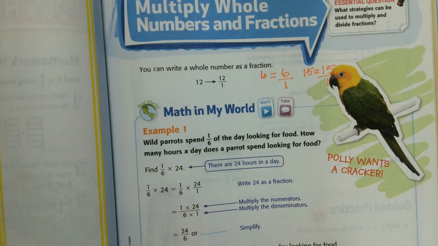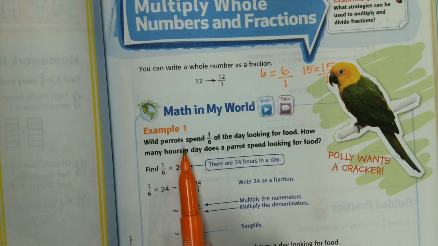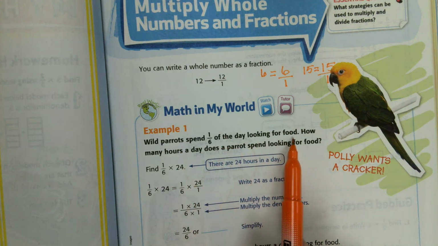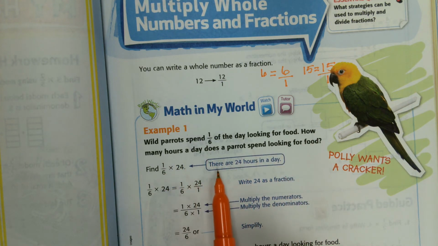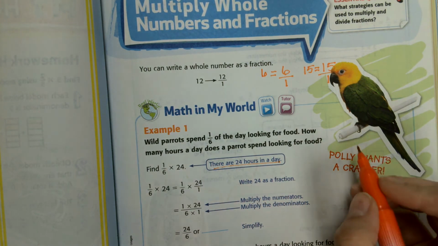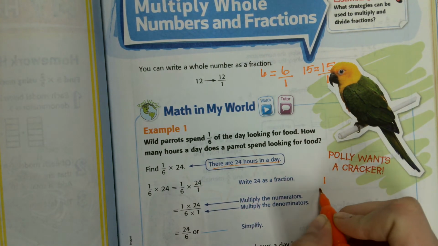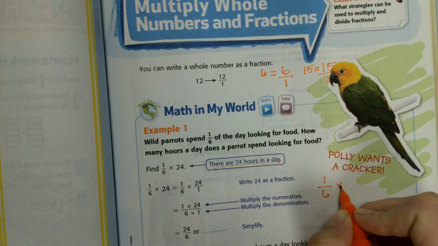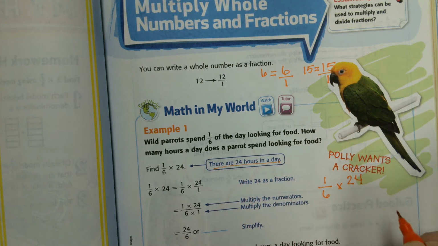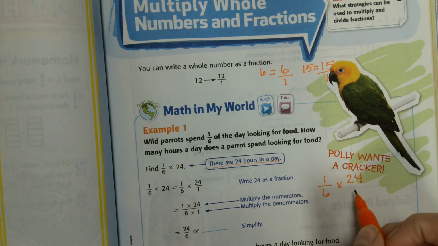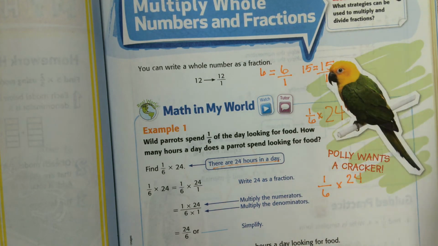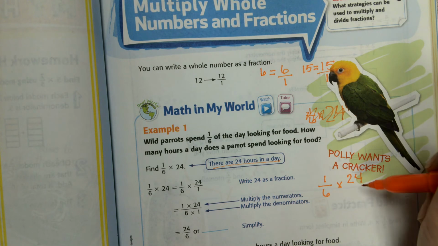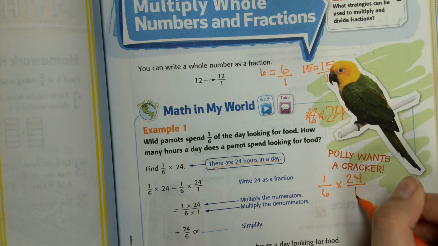So let's look at the first example. Wild parrots spend 1/6 of the day looking for food. How many hours a day does a parrot spend looking for food? We have to know there are 24 hours in a day. So I want you to look over here at my work rather than the book: 1/6 times 24. When you are writing this out, please do not write this whole number huge. We used to write it huge for a mixed number. We don't want to do that. That's not right. When we're multiplying by a whole number, we're going to write it as a numerator because we're going to put it over 1.